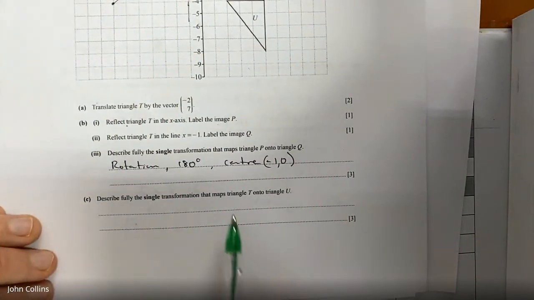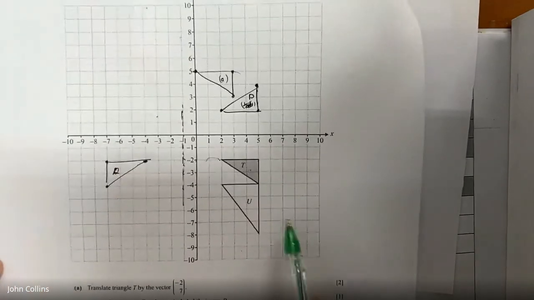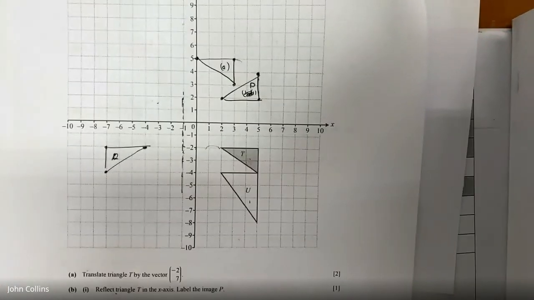Describe fully a transformation that maps T onto U. So T to U. Any suggestions for T to U? Stretch. Yeah. It's got bigger. Yeah. X-axis invariant.